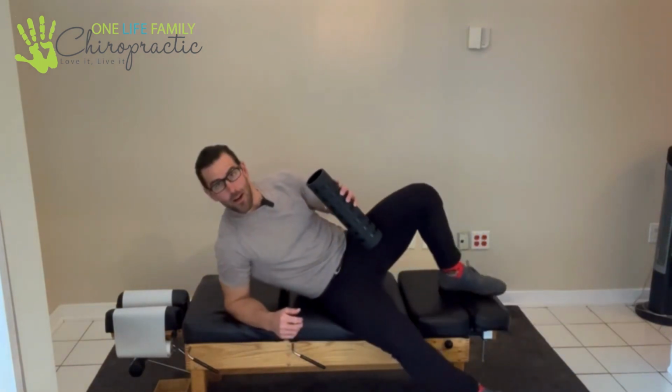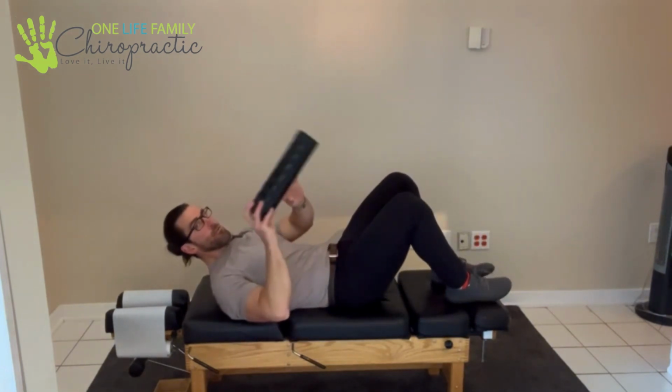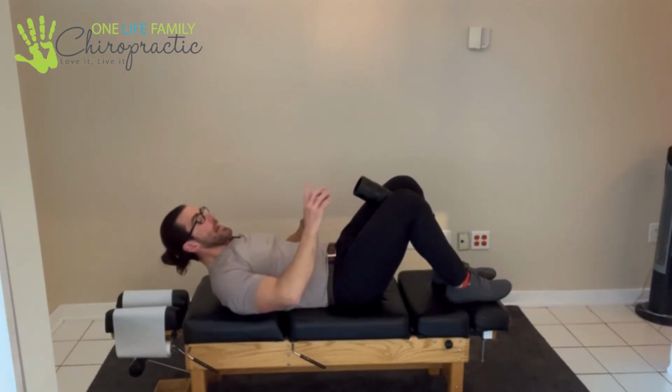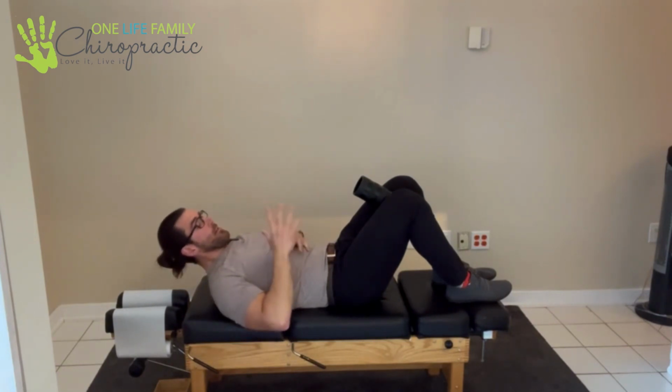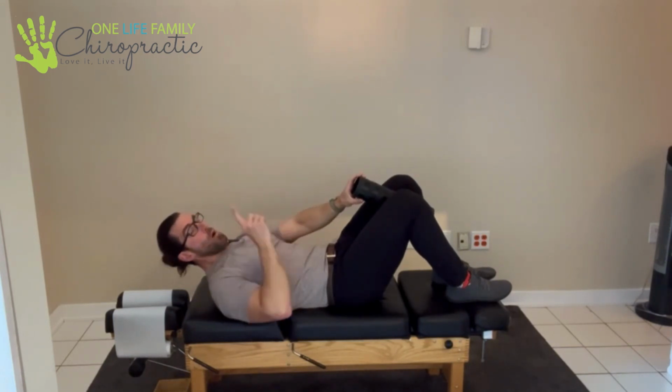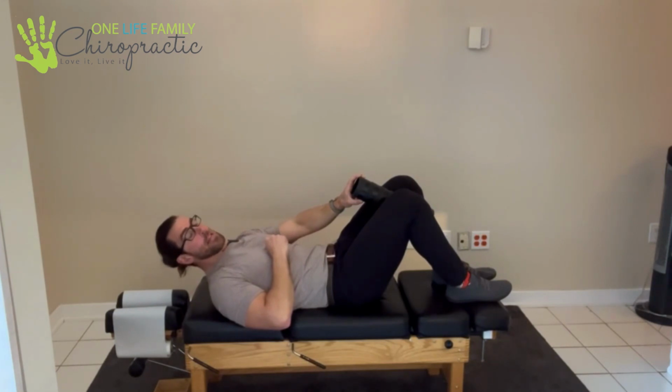And when you're lying here, you're going to be just like this. Foam roller is going to be between your legs. And again, I'm going to contract with 10 to 20% of my full force. Count to 5, 4, 3, 2, 1, and pause. That's 1 rep. I'm going to do 10 to 15 of those.